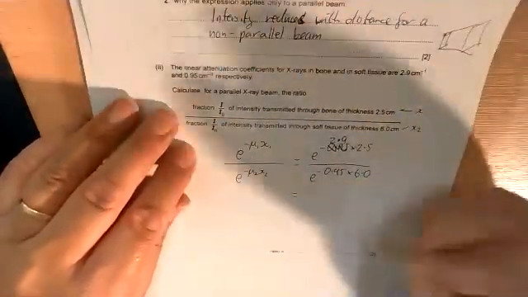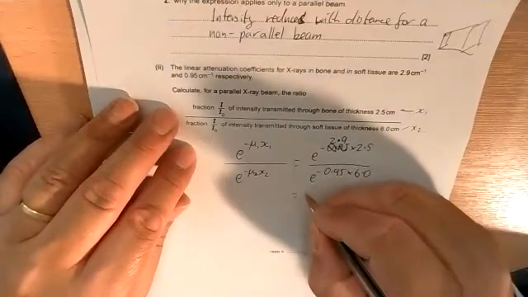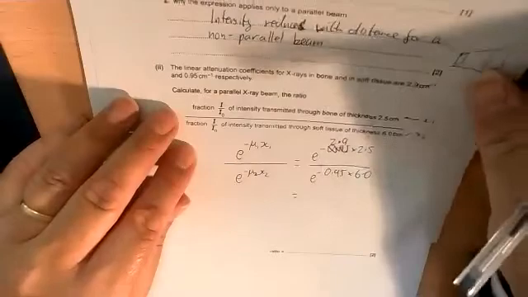Once you've done that, it's a straight calculation. You end up with an answer, which I'm not going to give you because I want you to go through and calculate it.